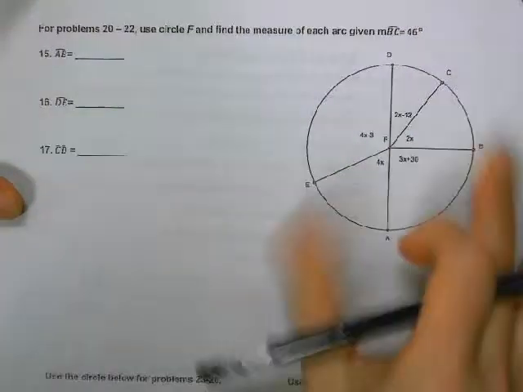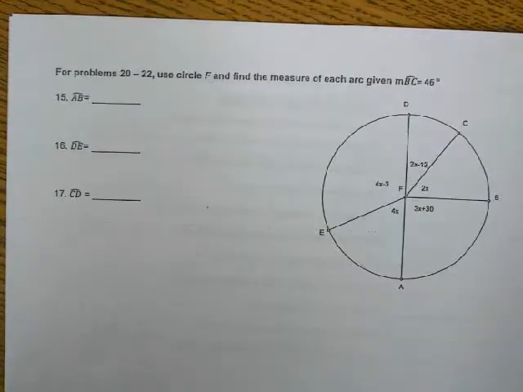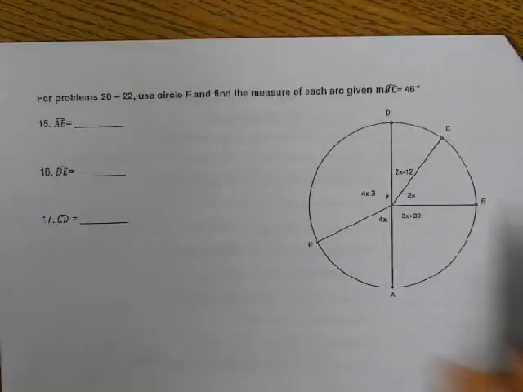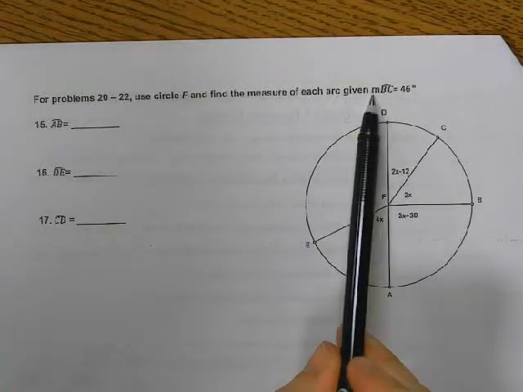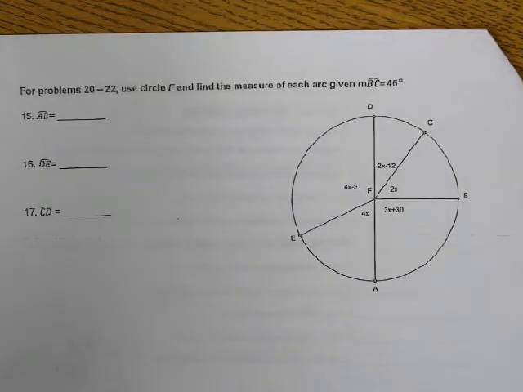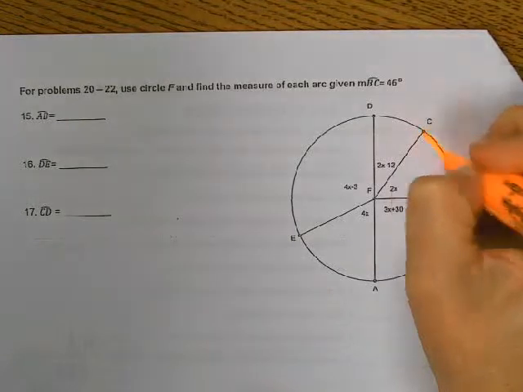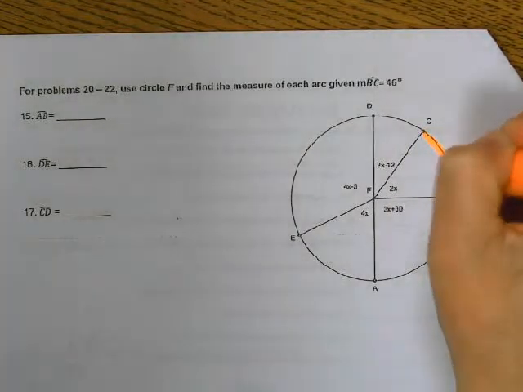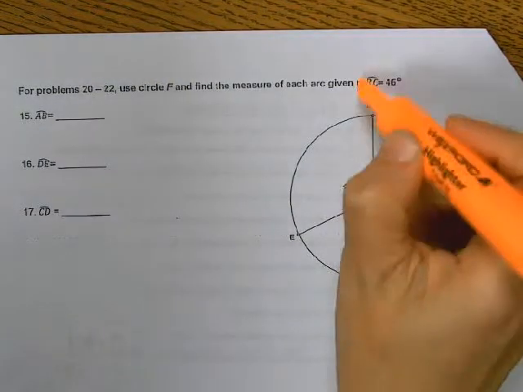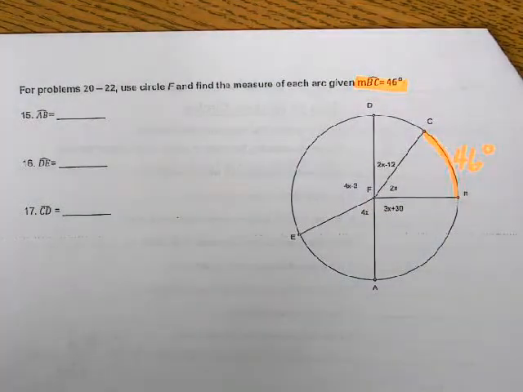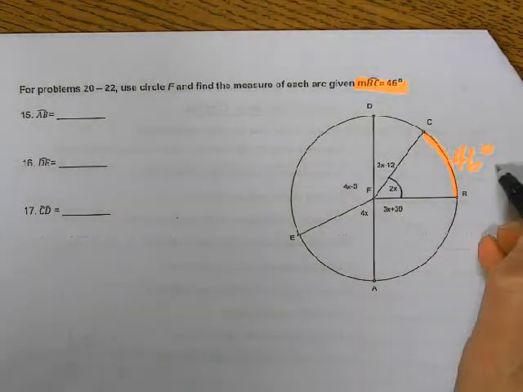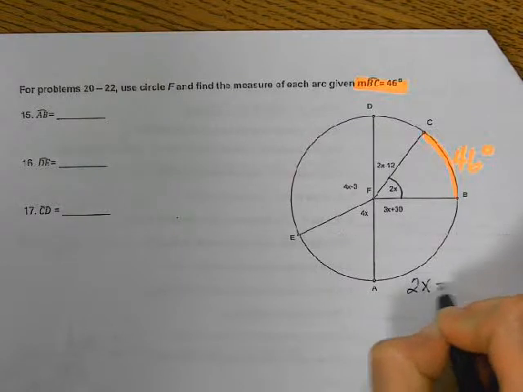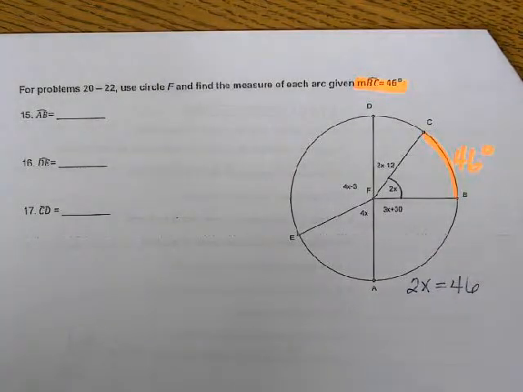The rest of this is not nearly as involved. I think things are just spread out more so you have more room to write. So on this one it says for problems 20 through 22, use circle F and find the measure of each given arc, given that BC, so this part of the arc, is worth 46 degrees. Okay? The arc BC is worth 46 degrees. So what we know is that the central angle is congruent to the arc. So we know 2x equals 46.